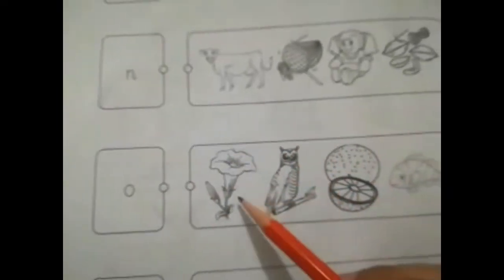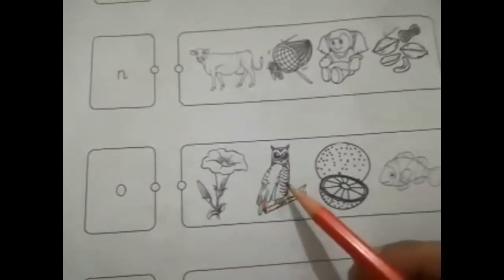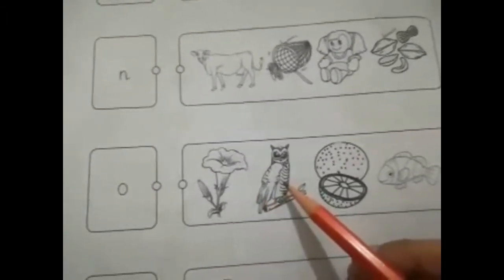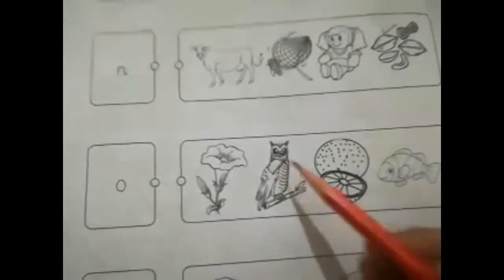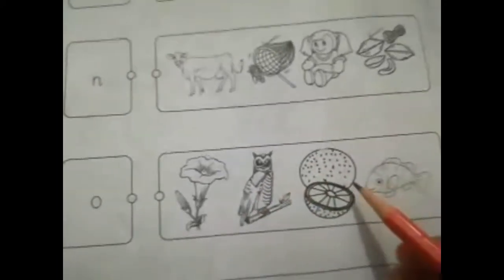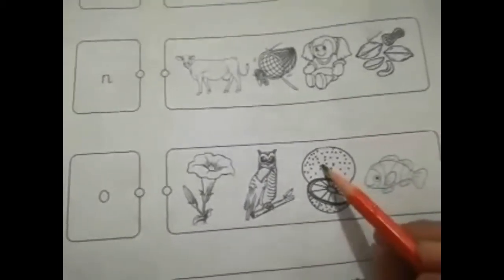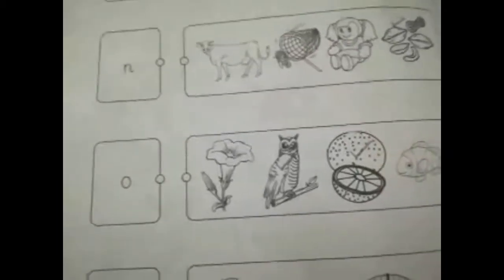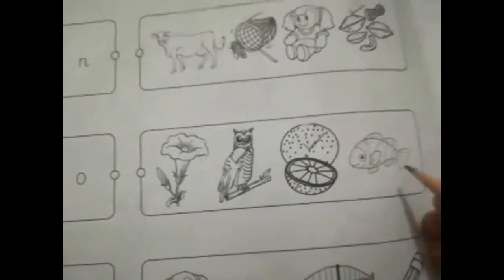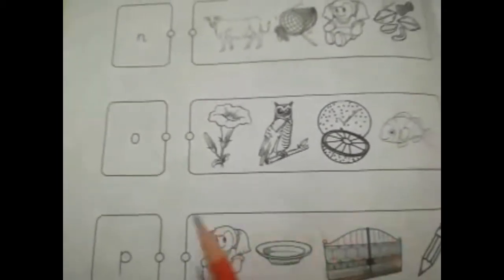O. Flower? No. O. Owl? Yes. Take the owl. O. Orange? Yes. Take the orange. Very nice, class. O. Fish? No. Very good.